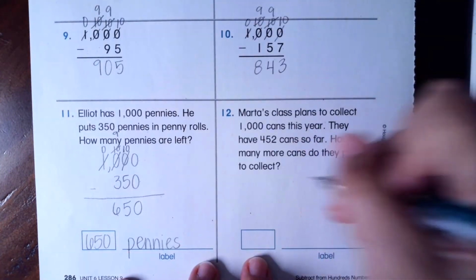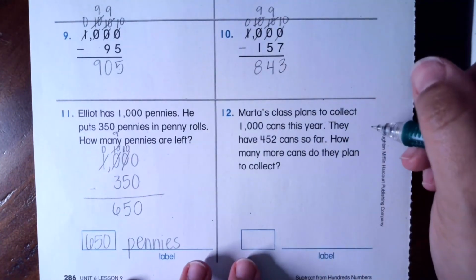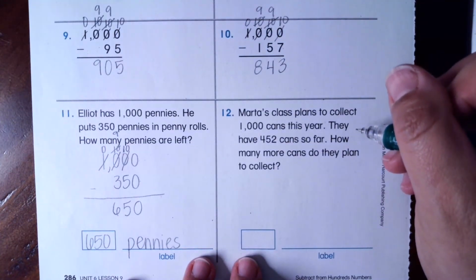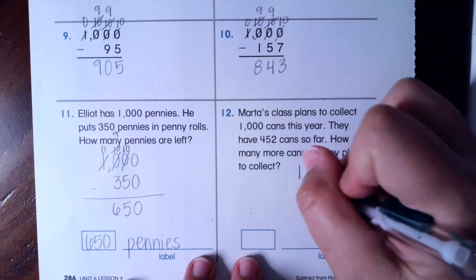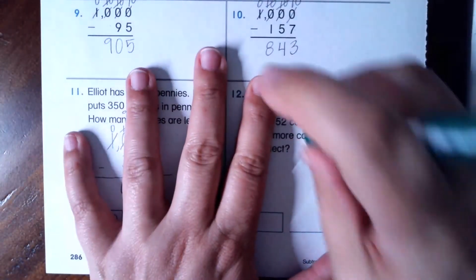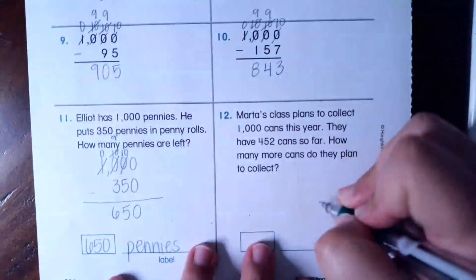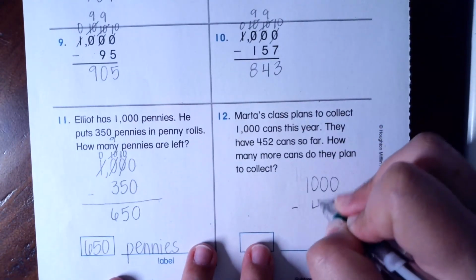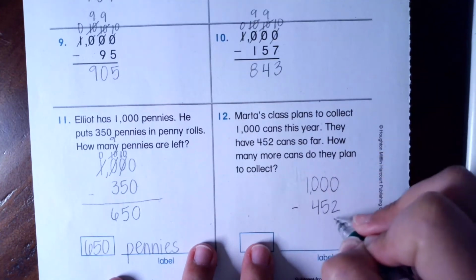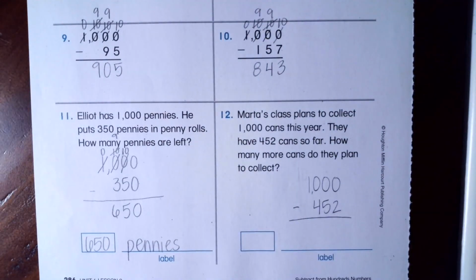And finally, we have Marta's class plans to collect 1,000 cans this year. They've collected 452 so far. How many more cans do they need to collect? Again, I drew mine too close to my words. They really need to give us more space. All right, so if you want to pause the video and try this one on your own, of course, please do.